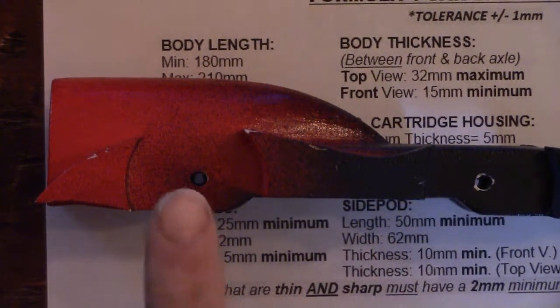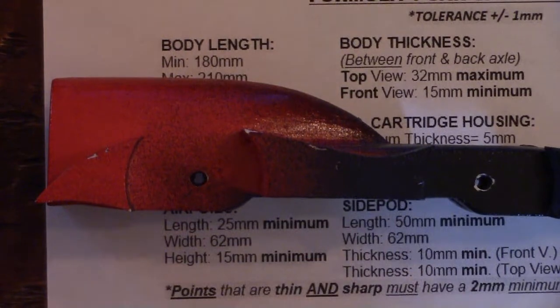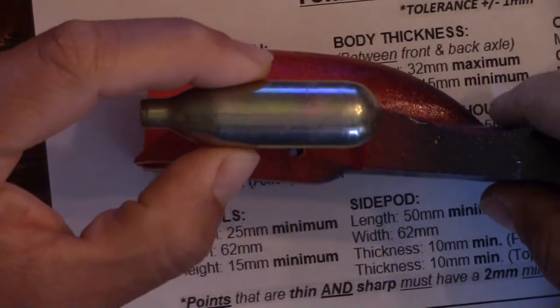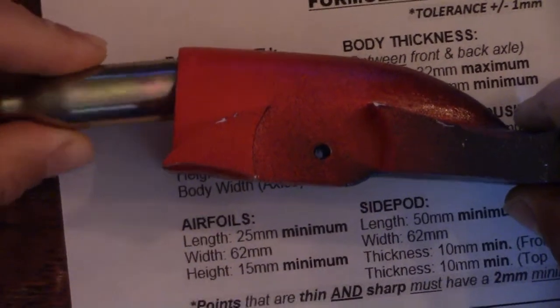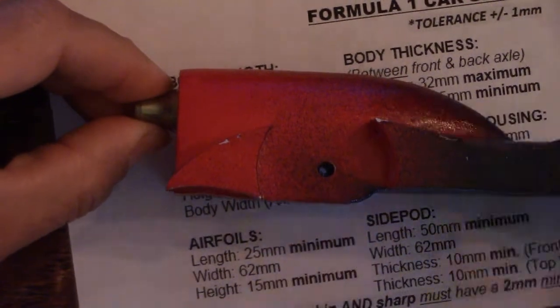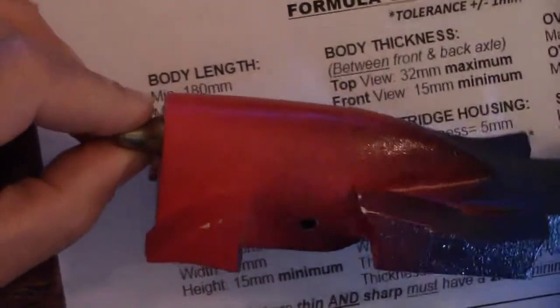Keep in mind that there's no minimum or maximum distance. You can put these wheels as close or as far apart as you want, but I want you to think a little bit about the rear axle. Here's a CO2 cartridge. We're going to place this inside your car on race day. I want you to understand that this cartridge is sitting inside the car body.